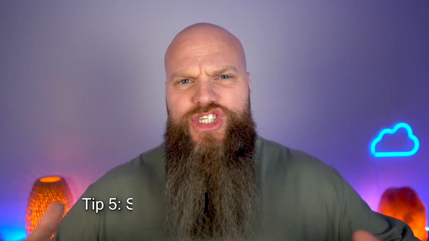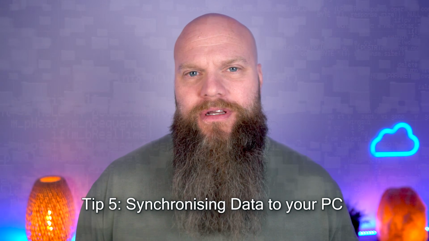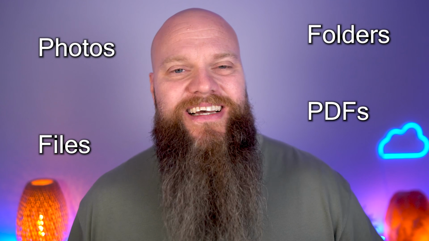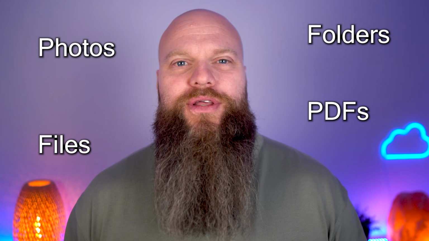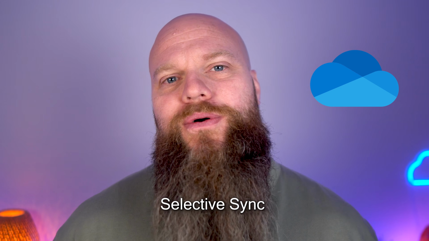Okay, here's for my next tip. Imagine you've got lots and lots of data inside of the OneDrive cloud. You've got years worth of photos, files, folders, PDFs. Do you want all of that data to synchronize down to your computer? It would just use disk space up and it will clog everything up. So there's a nifty little tool within OneDrive called Selective Sync, and you can go into that and choose exactly what you want to sync. Let me show you how that works.